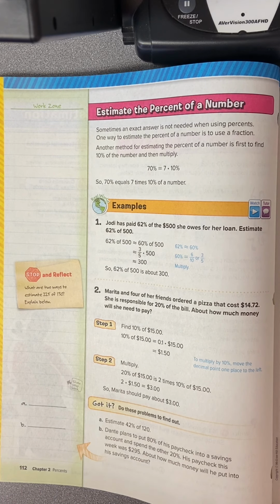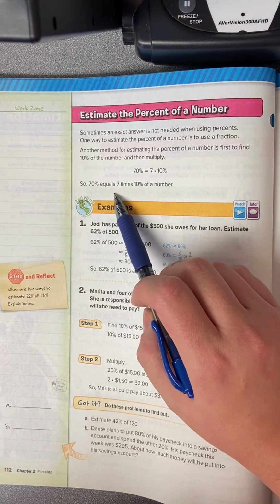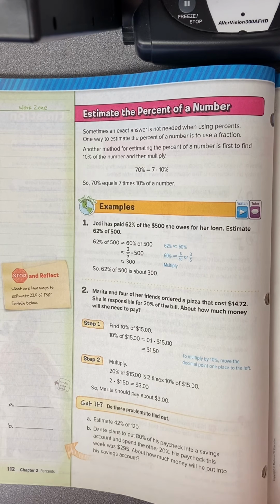That is chapter 2.2, percents and estimation. Sometimes an exact answer is not needed when using percents. One way we can estimate the percent of a number is to use a fraction. Another method for estimating the percent of a number is to first find 10% of the number and then multiply. So another way we could do it, we say 70% equals 7 times 10% of a number, and it's a little bit easier to find it that way.